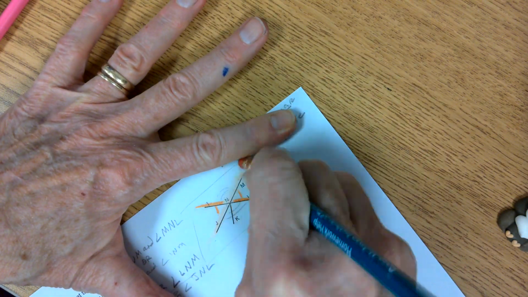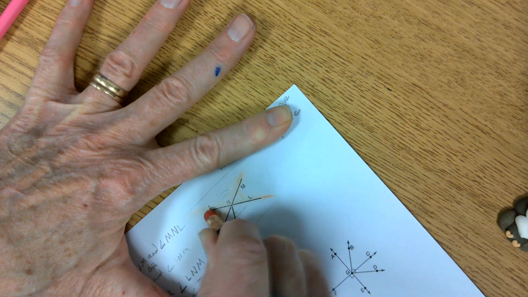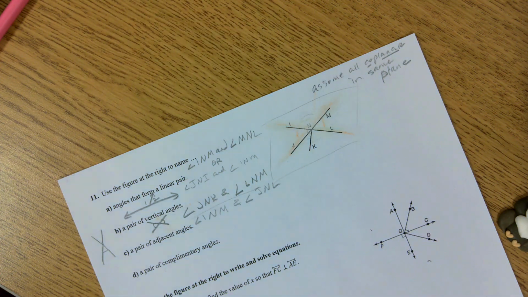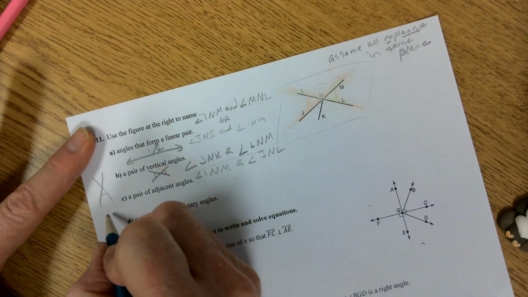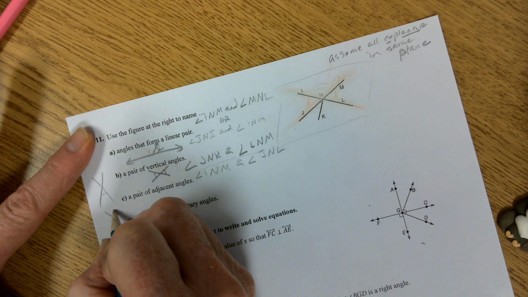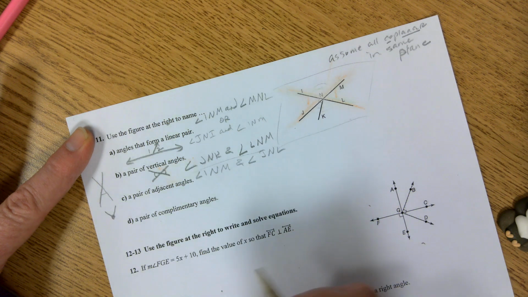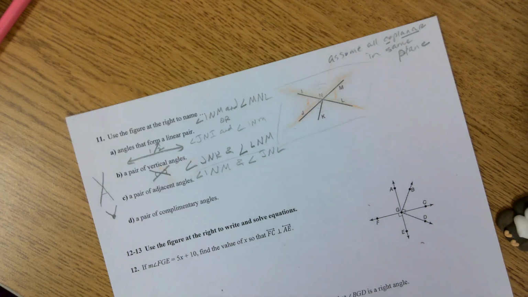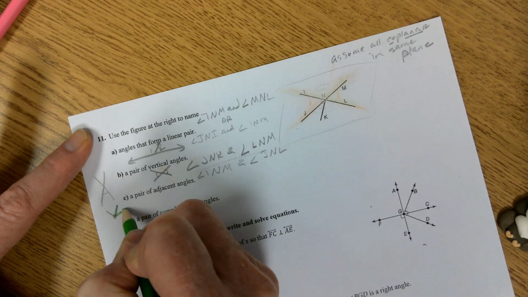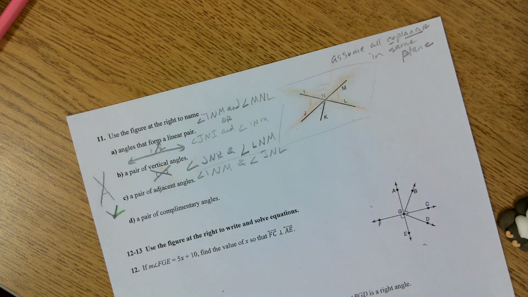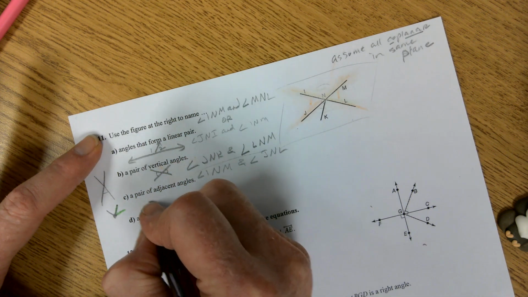For adjacent, you've got quite a few, so I am not doing all of them because it's too many. A pair of adjacent angles, this is what adjacent means: two angles that share a vertex, and they share a side. So with my pencil, these two are adjacent. I'll show you something that's not adjacent.